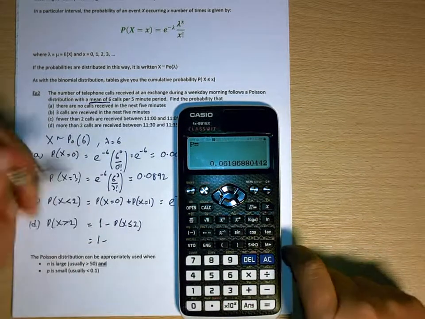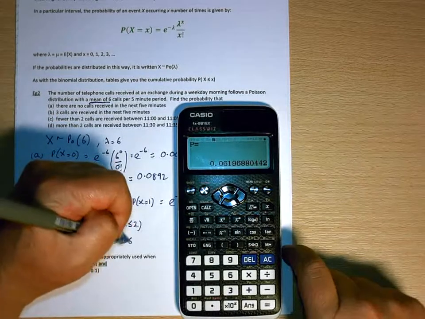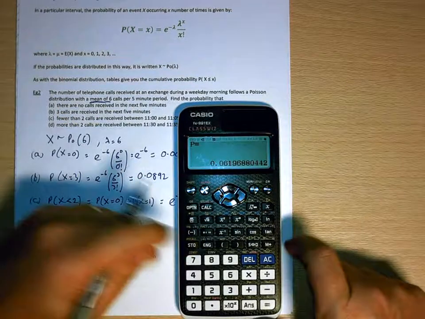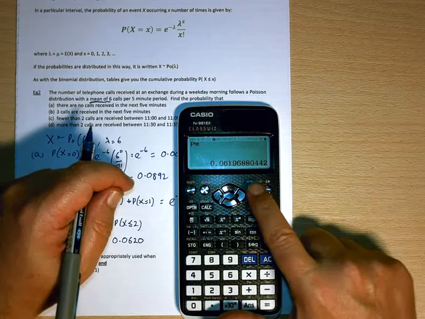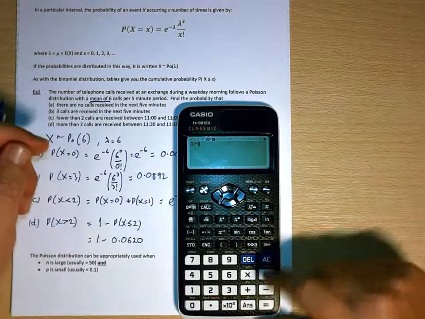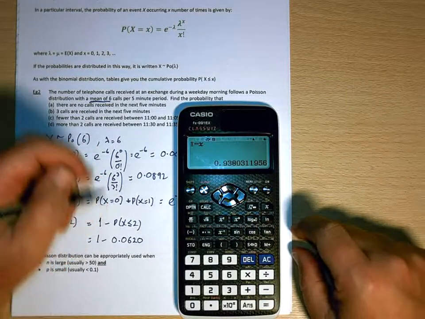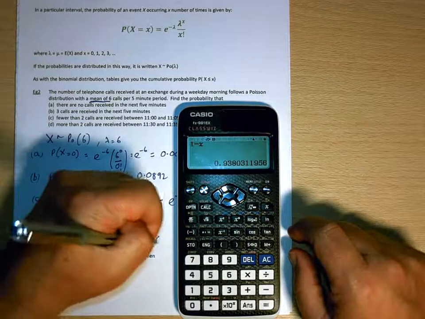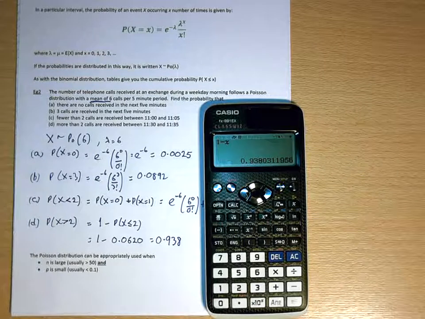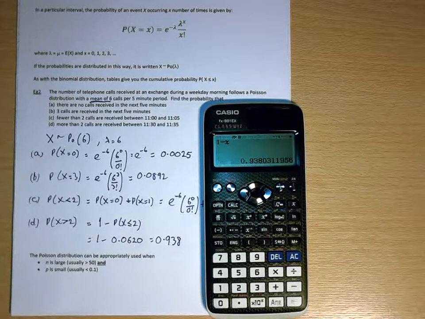So this is going to be 1 minus 0.0620, but I'm going to store that in my X variable. Menu 1 minus X equals, so 0.938. So pretty high chance of getting more than 2 calls.